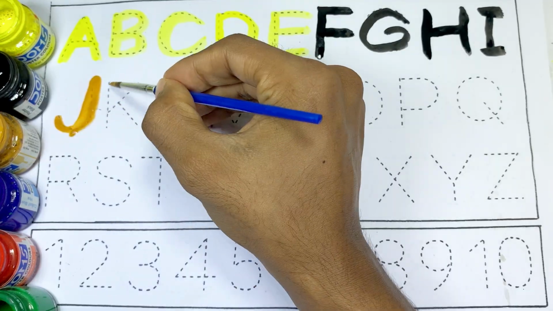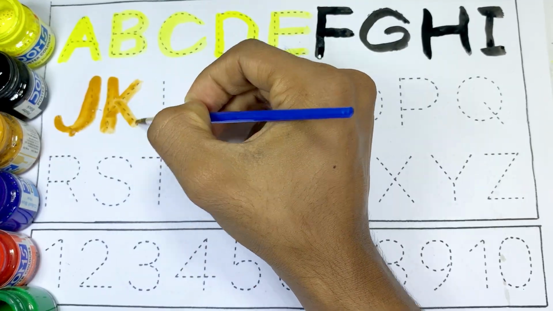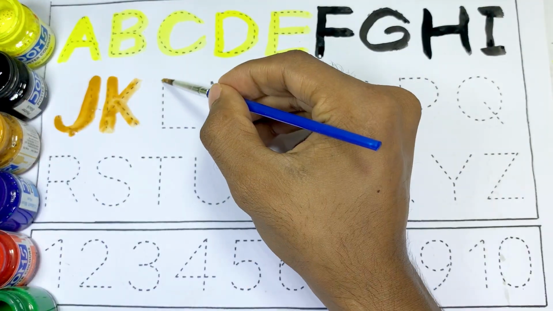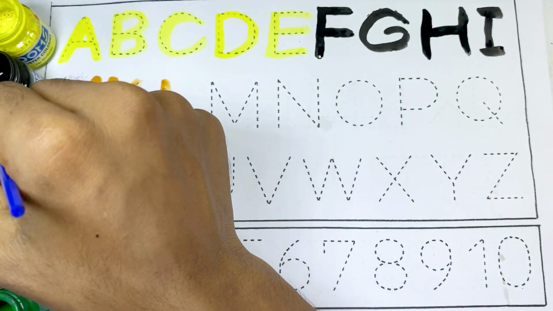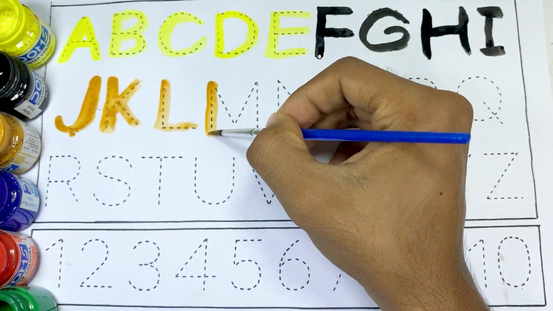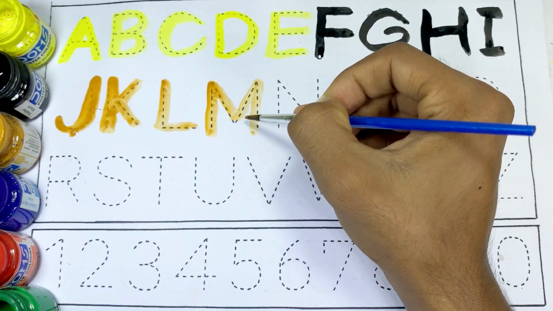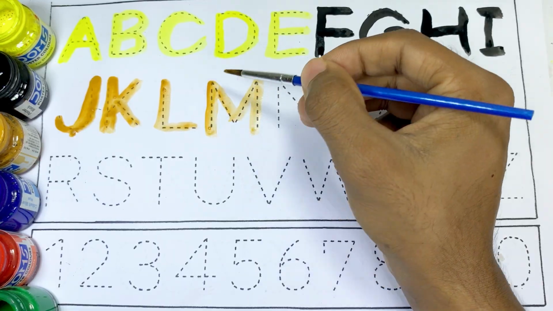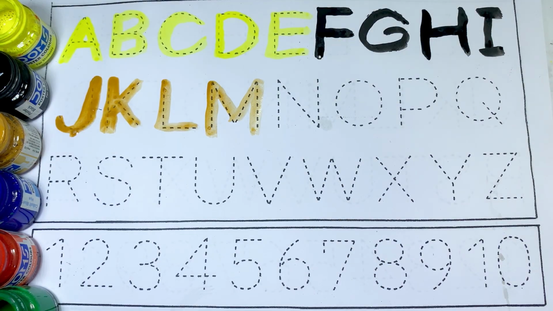J for joker. K for king. L for lion. M for moon. Now you draw N and use blue color.